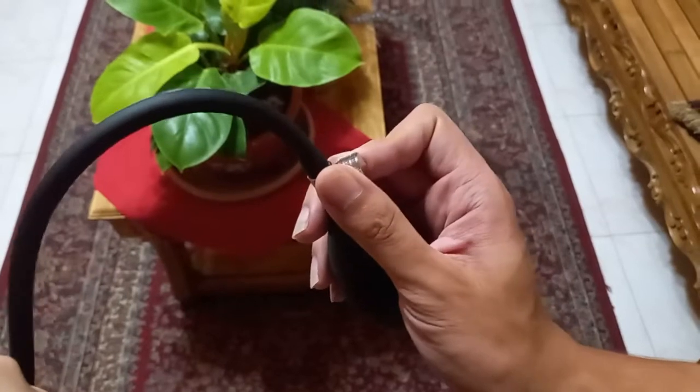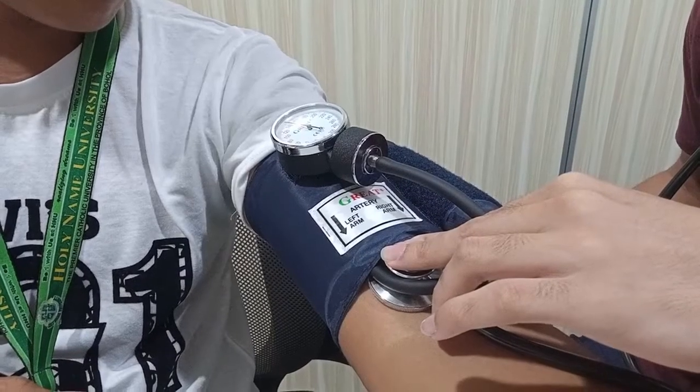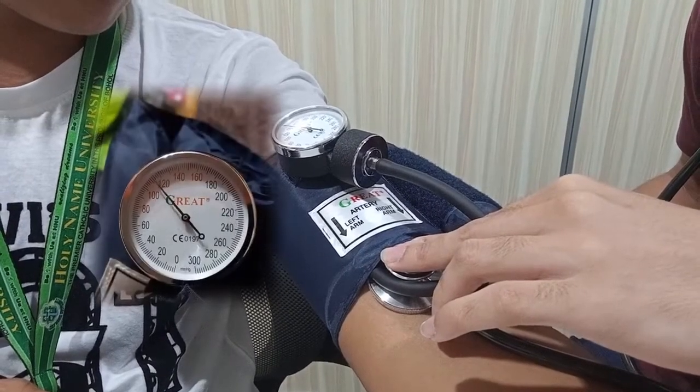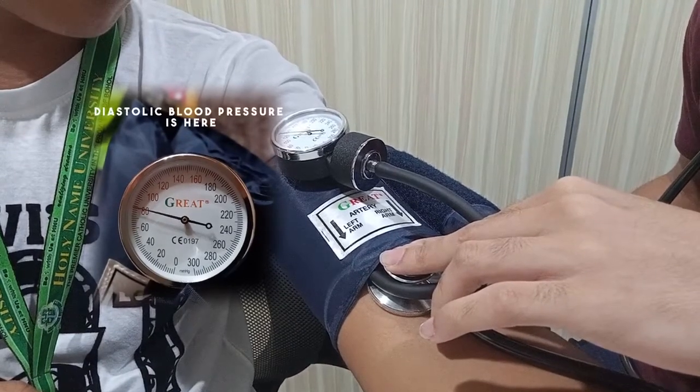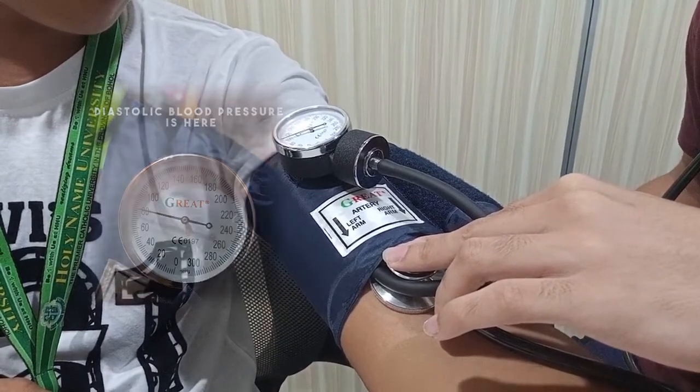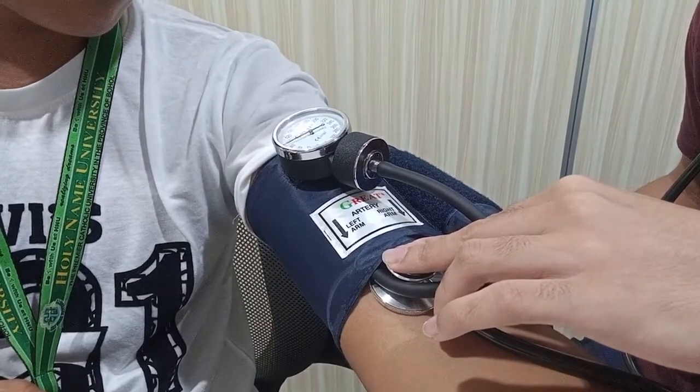Seventh, continue to slowly deflate the cuff. Eighth, listen carefully until the sound disappears. As soon as you can no longer hear your pulse, note the reading on the gauge. This reading is your diastolic pressure, the blood pressure between heartbeats.